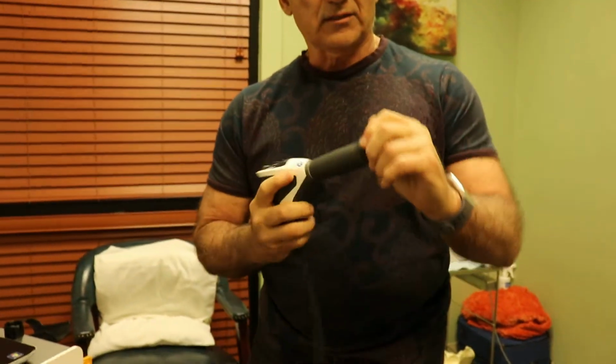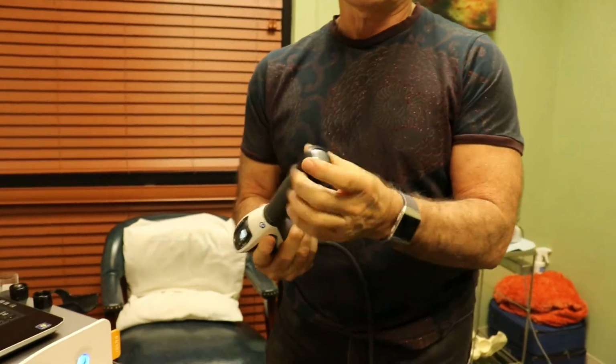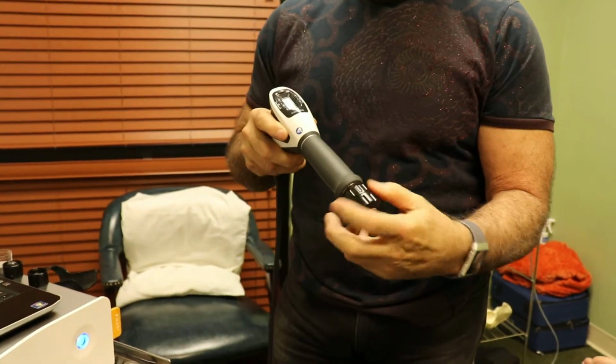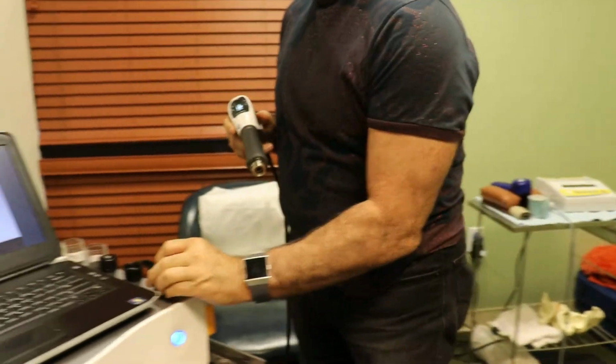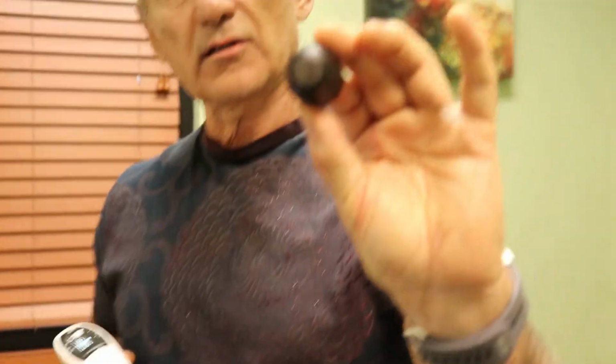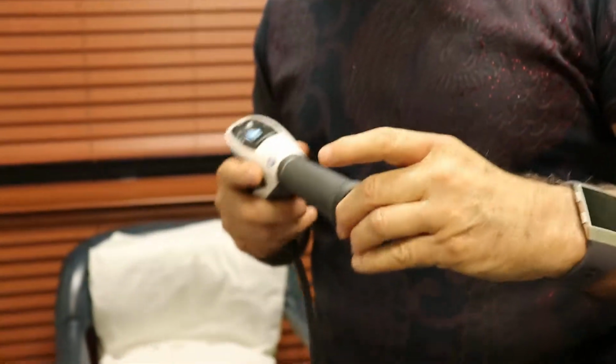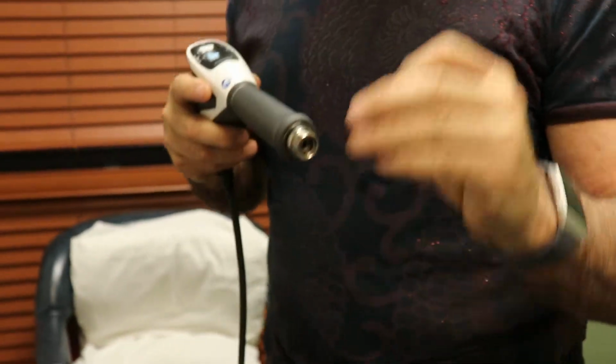And again, here is the handpiece. We can take this off. This is one that we just use for muscle trigger points. It can be used over large areas. This is a ceramic end piece, which you can see here. This one, if we attach it to this area, was used mostly for ligaments and tendons.